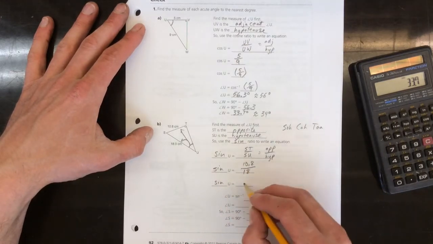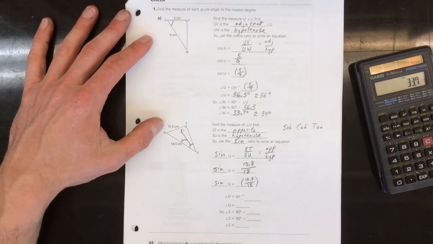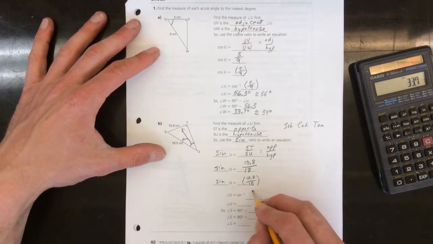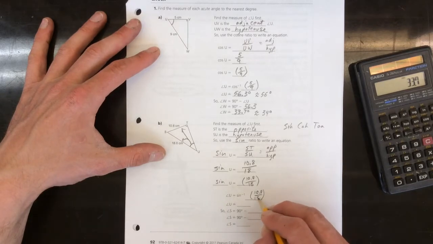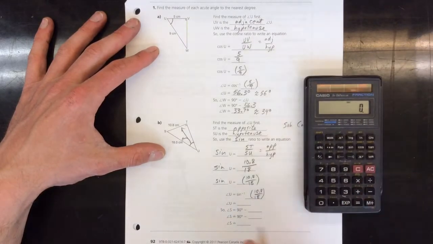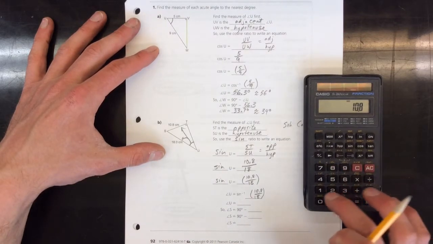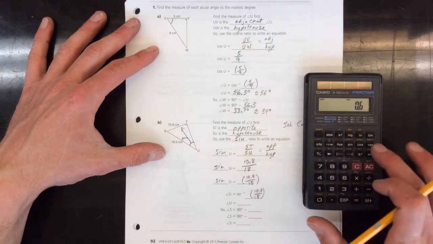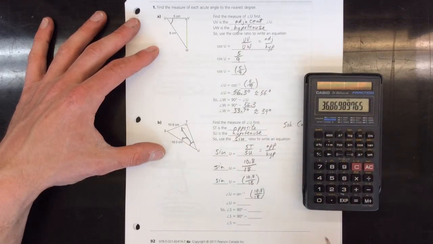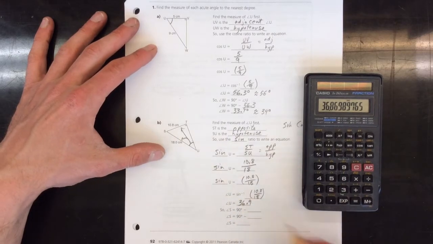And I'm just going to leave it. I'm not going to write it as a decimal like they want me to. I just want to leave it as a nice rational number. Then I can take sine inverse of this number to give me angle U. So 10.8 divided by 18 equals 0.6. Shift sine gives me 36.86. So I'll say 36.9 degrees.